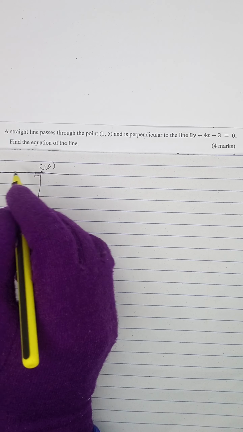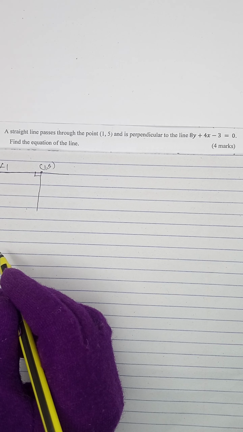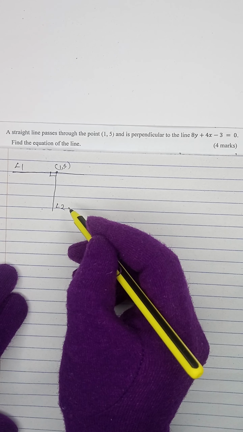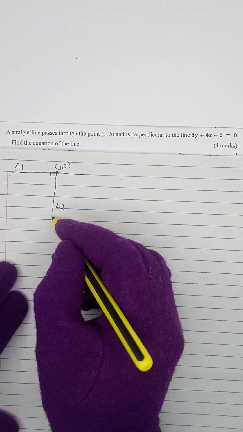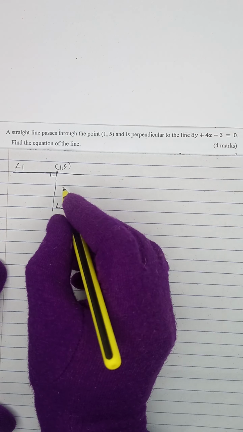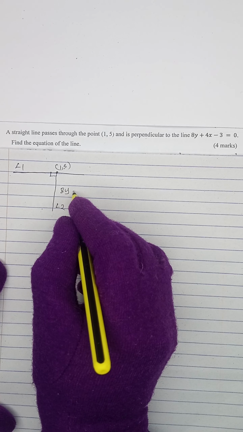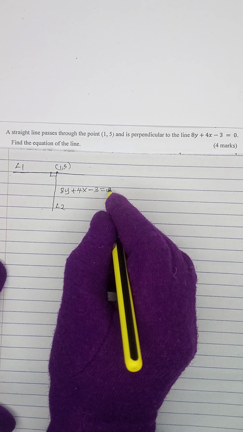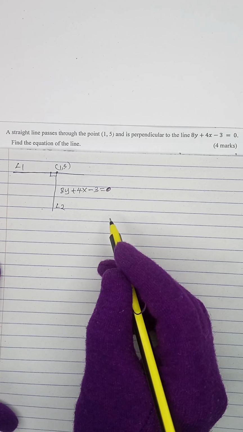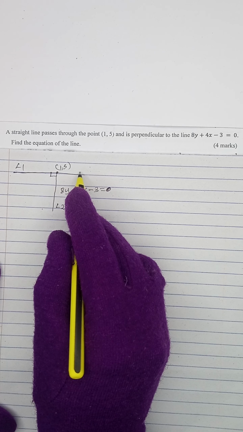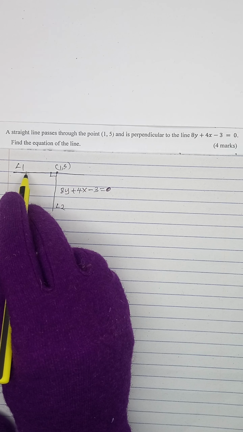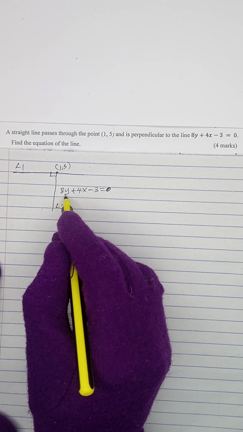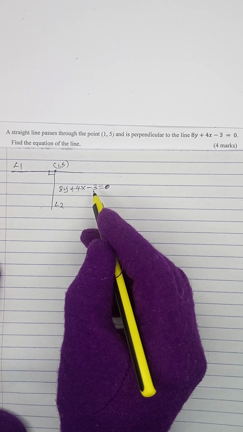So that first straight line, we can let it be L1. Then this second line, we can let it be L2. So that we have two lines, one being perpendicular to the other. Then this second line, we've been given the equation 8y + 4x - 3 = 0. So, to be able to find the equation of this other line, we need its gradient, then we can use an arbitrary point. So, we need to use this second equation to help us achieve that.